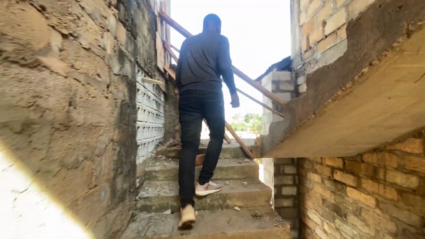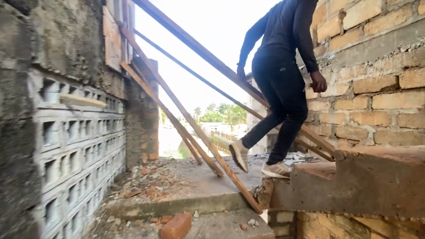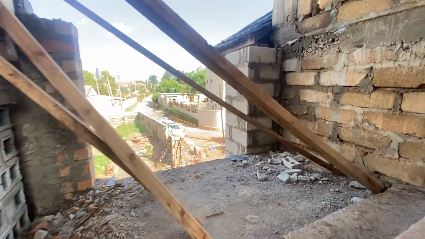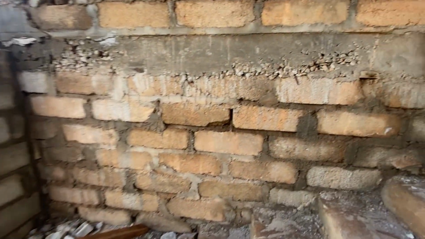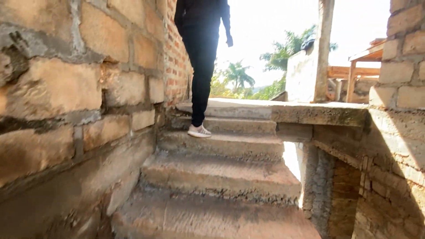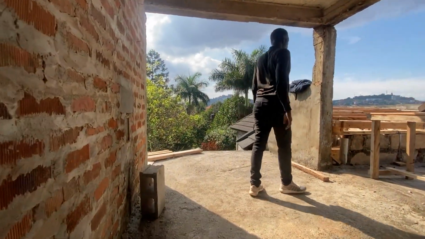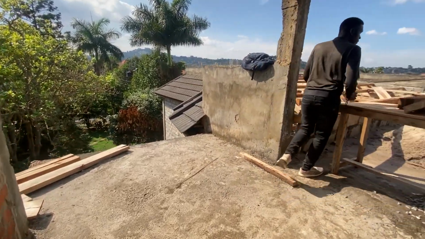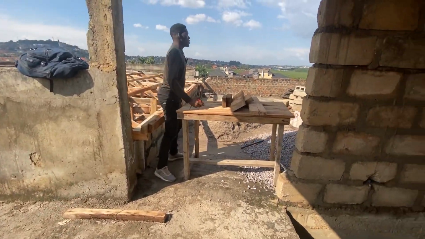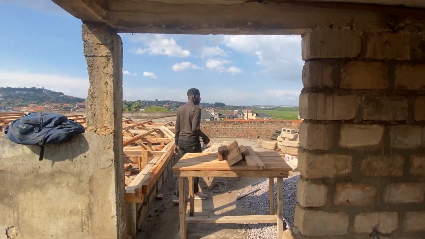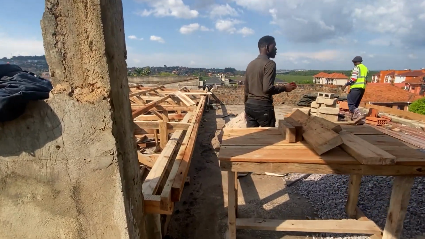so we are now heading to what we can call a second floor, which has got a terrace. Now this floor only has one studio room and kind of a hallway that can help you view the entire view from the other side. Here a lot of work is ongoing.